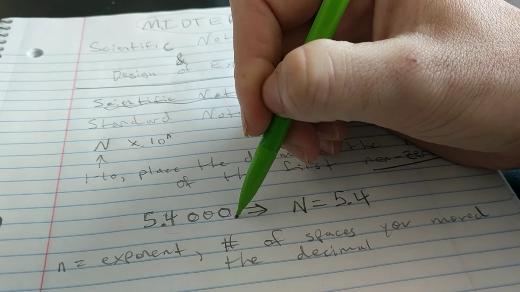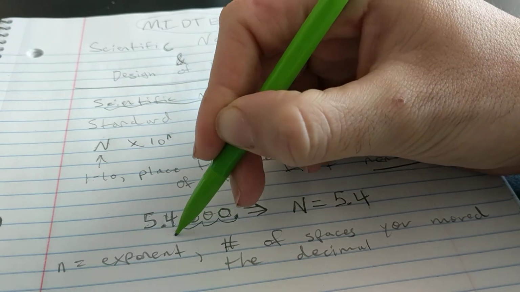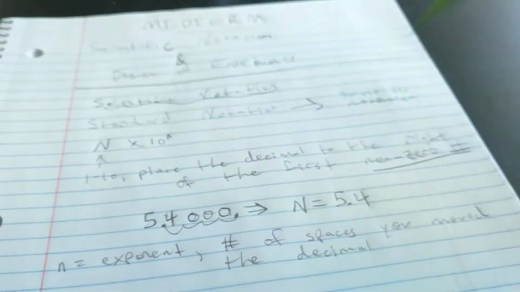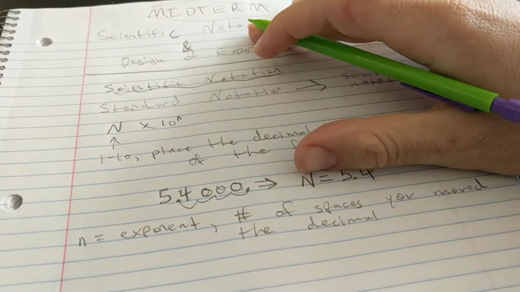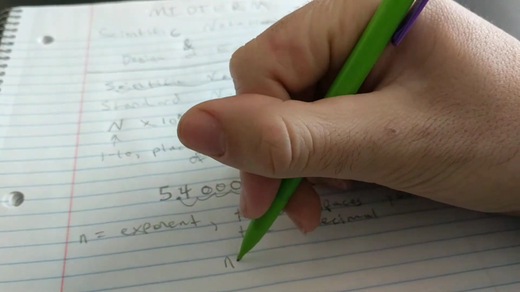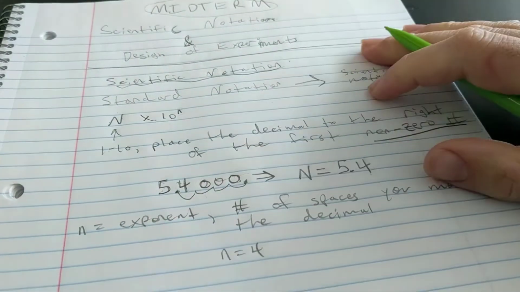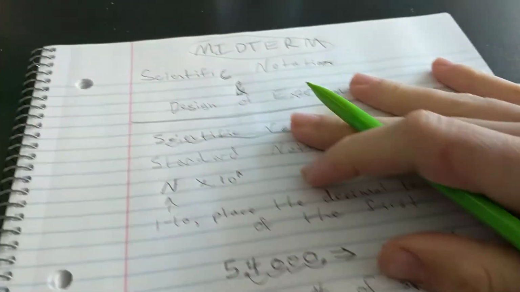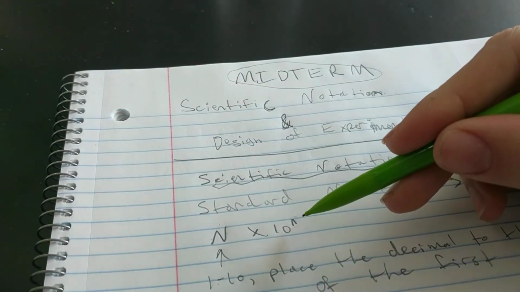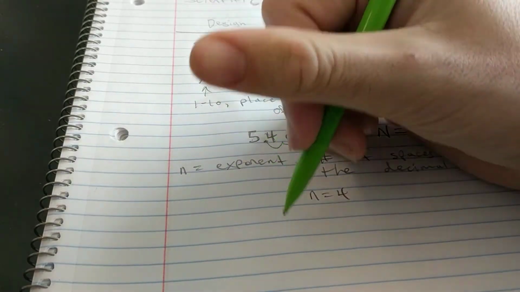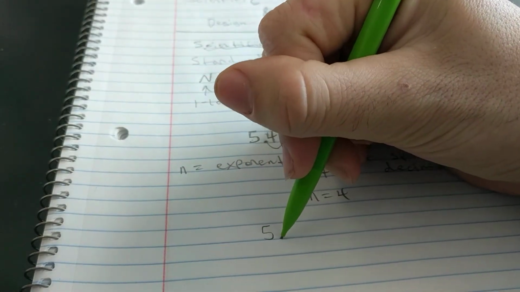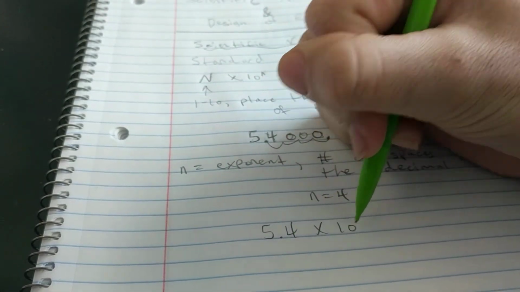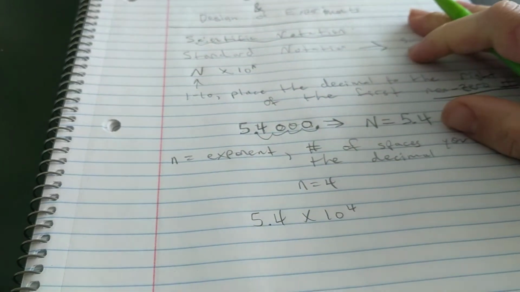Let's count. 1, 2, 3, 4. So this exponent is going to be 4. If you put it all together, you're going to have 5.4 times 10 to the 4.